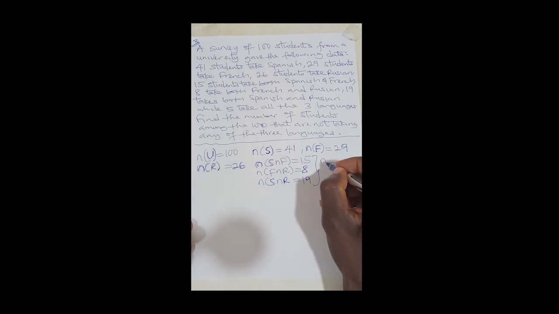That will be equal to the number of Spanish intersect French intersect Russian, so that's 5.